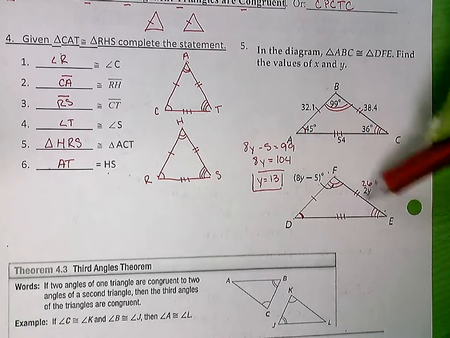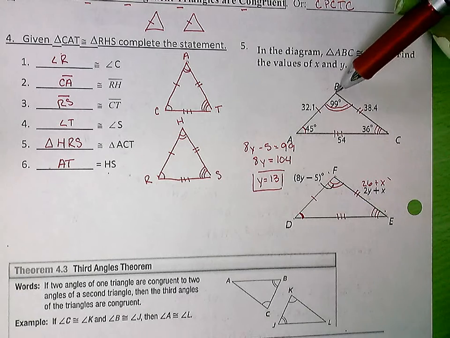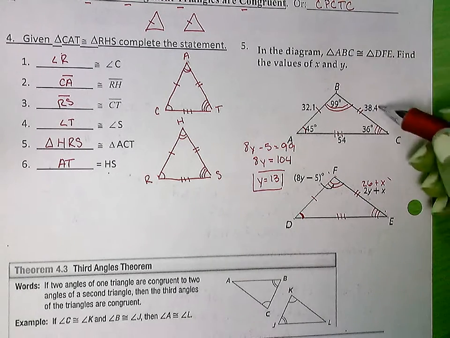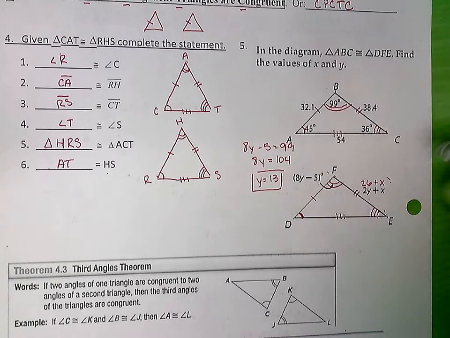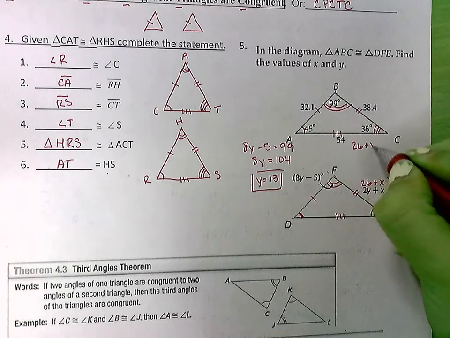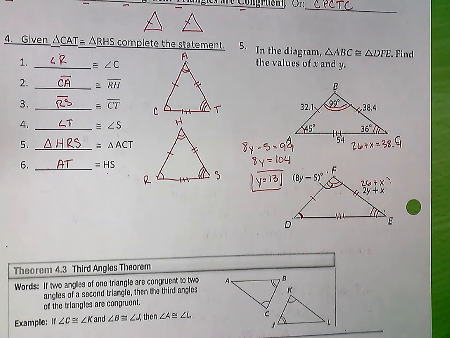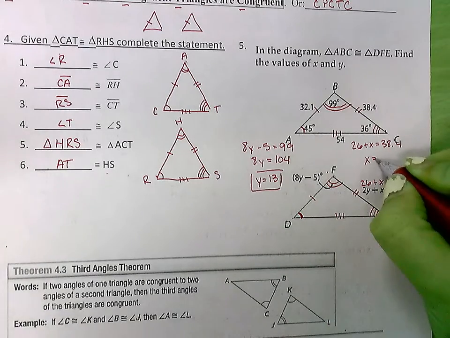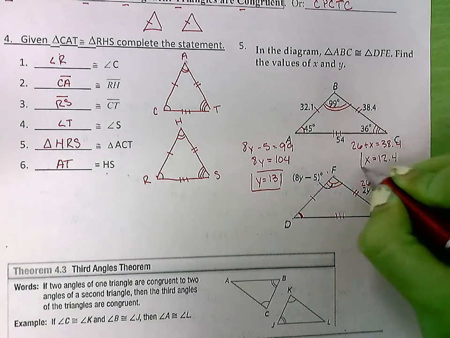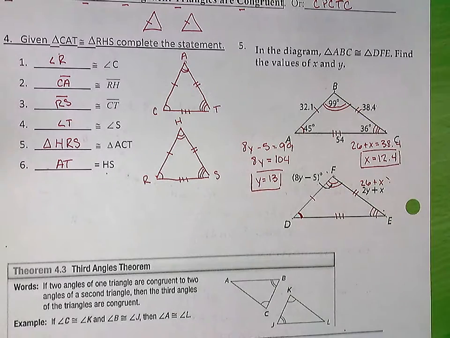Now I know side FE is congruent to side BC. So I can set those two equal. So we have 26 plus x is equal to 38.4. Subtract 26, and you'll get x is 12.4. So you want to label those sides and then set which side is equal to the other side in that corresponding triangle. Okay?